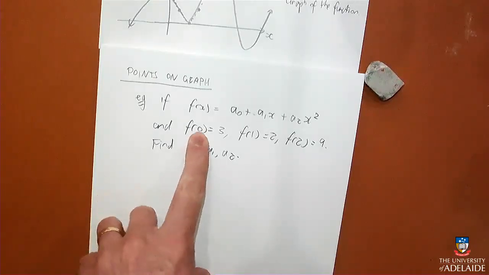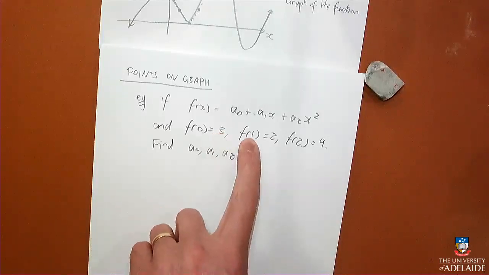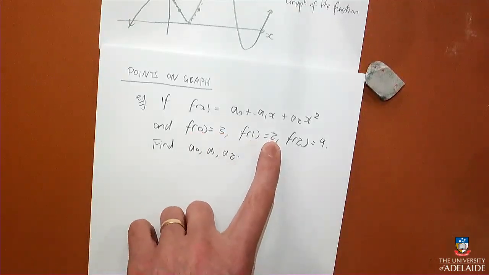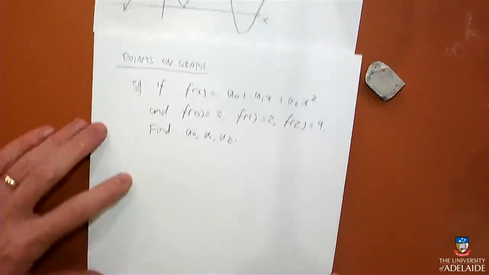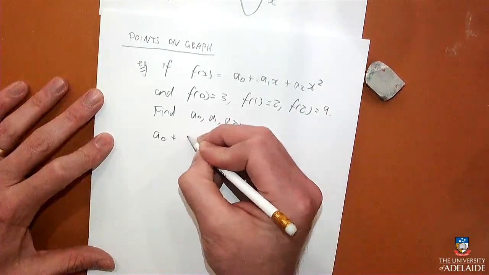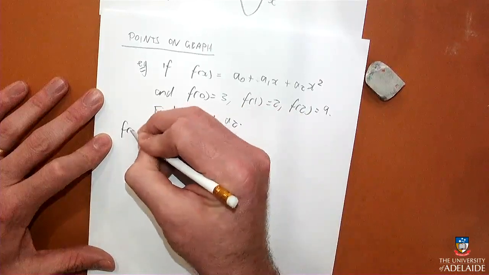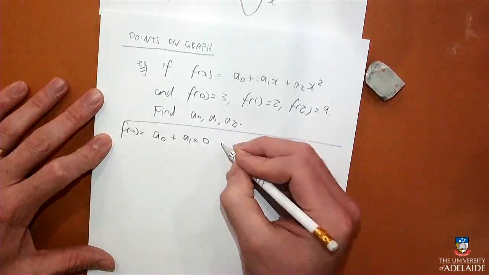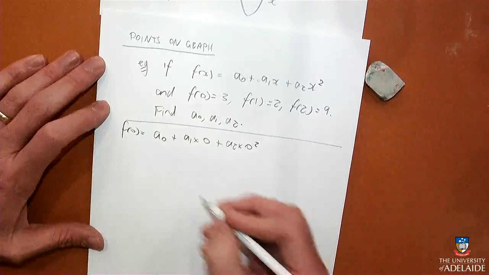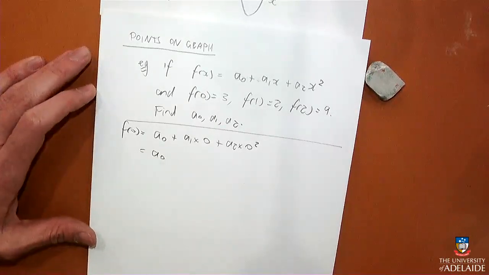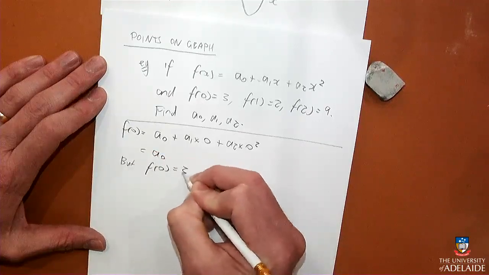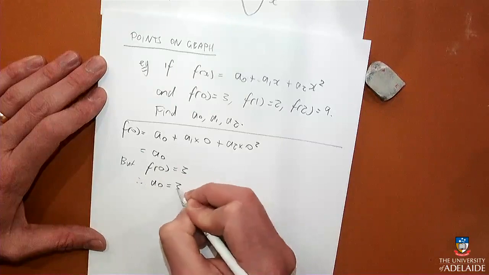So this means that when I sub in 0 for x, the answer should come out to 3. Sub in 1, the answer should come out to 2. Sub in 2, the answer should come out to 9. And so I can figure out what all these coefficients are. So I know that f of 0 is this. That's what I get when I put 0 into the formula, and that comes out to just a0. But f of 0 was supposed to be 3, and so therefore a0 is 3.